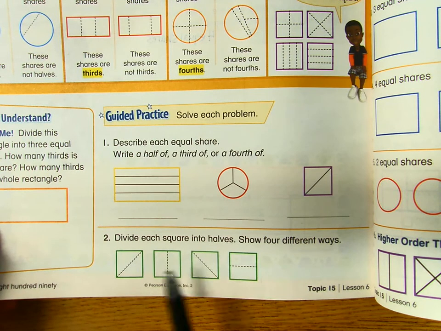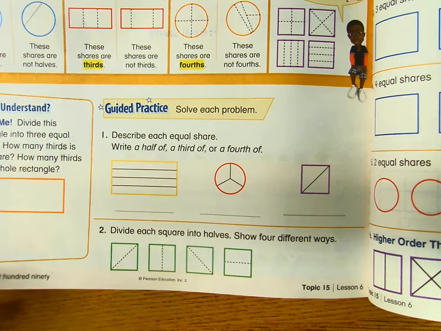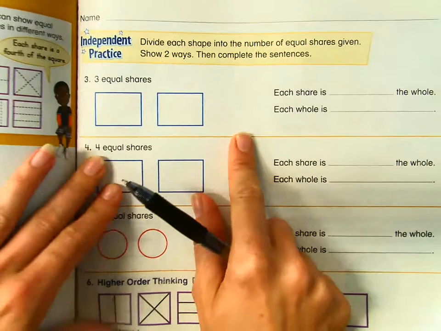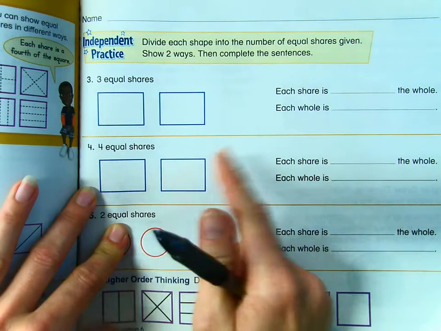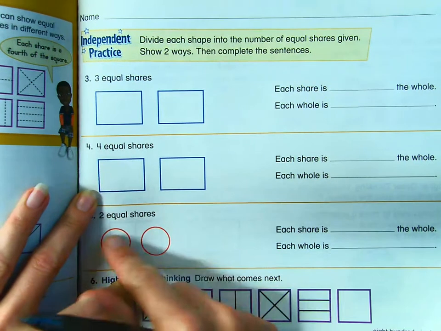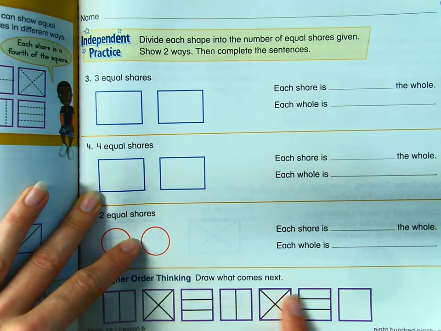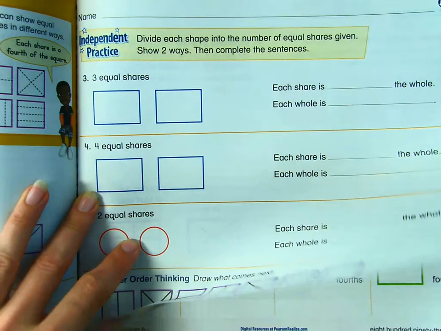So this is divided into half, show 4 different ways. This has pretty much been done for you, so you can just use your pencil to do that. Yay! So this one, you get to show 2 different ways to divide it into 3 equal shares, 2 different ways to divide it into 4 equal shares, and 2 different ways to divide it into 2 equal shares. And then you will draw the pattern that comes next in the pattern below.